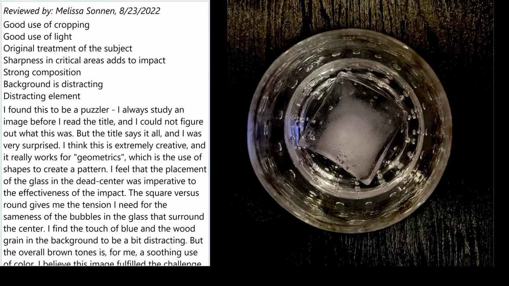The square versus round gives me the tension I need for the sameness of the bubbles and the glass that surround the center. I find the touch of blue and the wood grain in the background to be a bit distracting, but the overall brown tones is, for me, a soothing use of color. I believe this image fulfilled the challenge and is something I've never seen before. Very nice. I did play with removing the blue and texture in Photoshop. I feel it made the subject even more effective.